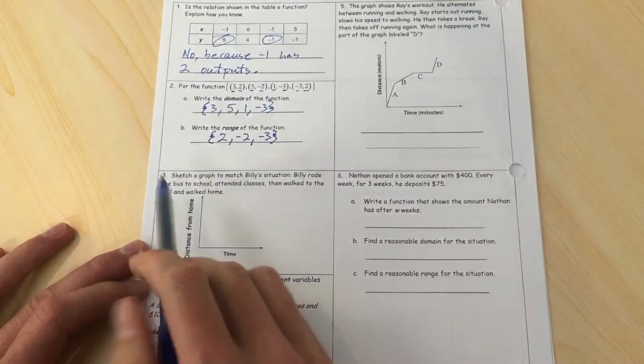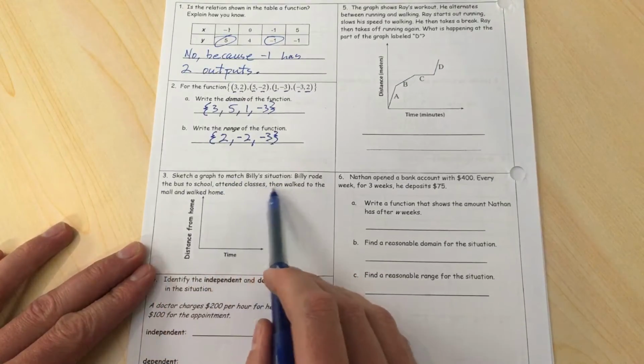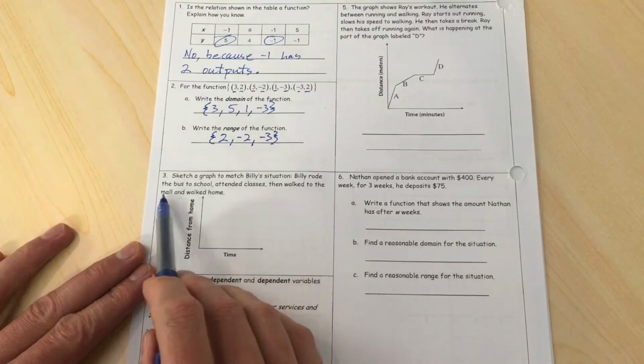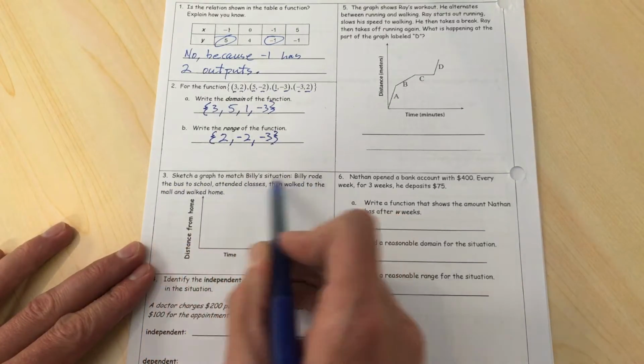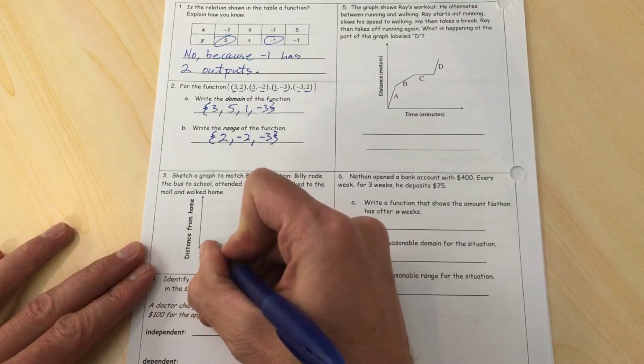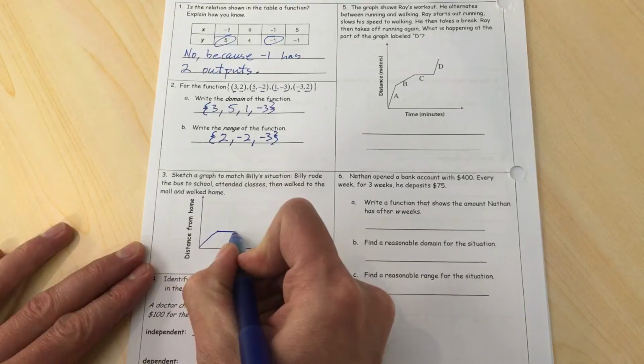Now we're on to number 3. Sketch a graph to match Billy's situation. Billy rode the bus to school, attends class, then walked to the mall and walked home. So Billy rode the bus to school. There's his riding the bus. He attends classes. He's not moving.